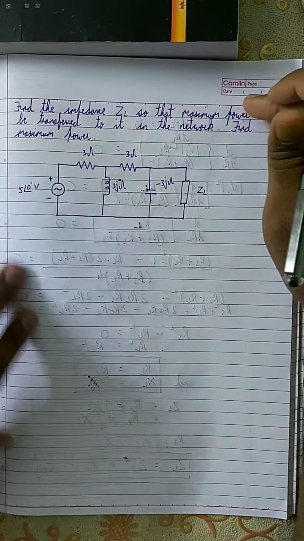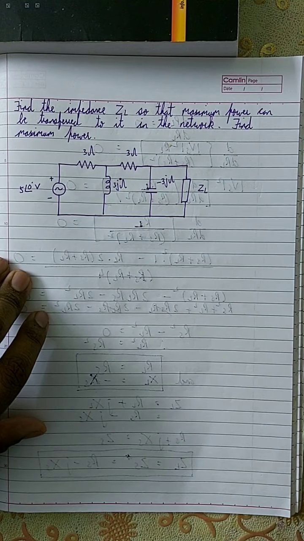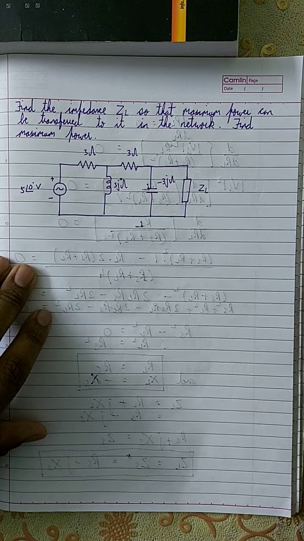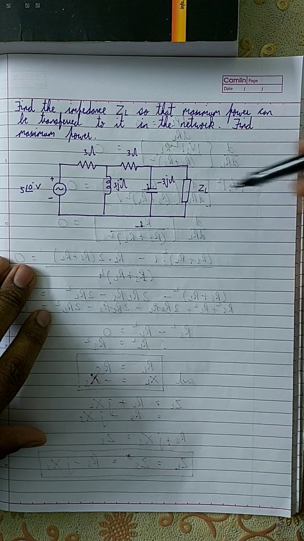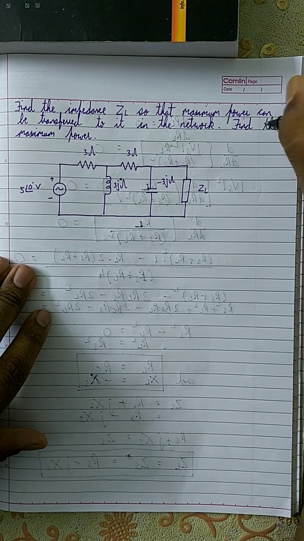Okay, so now let's do a problem in maximum power transfer theorem. Here the question is: find the impedance ZL so that maximum power can be transferred to it in the network. Find the maximum power. Okay, this is the question.